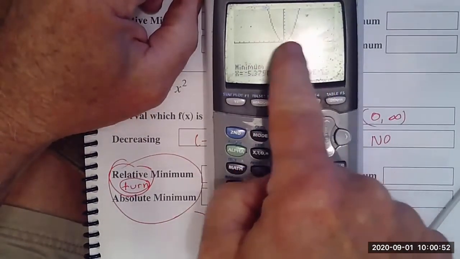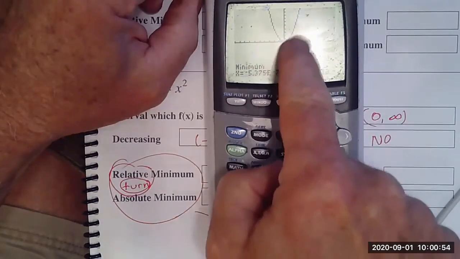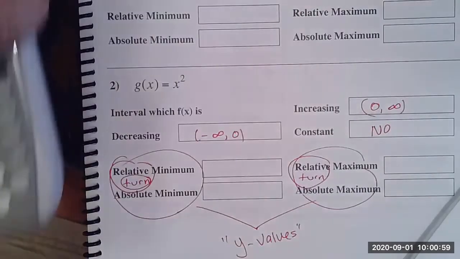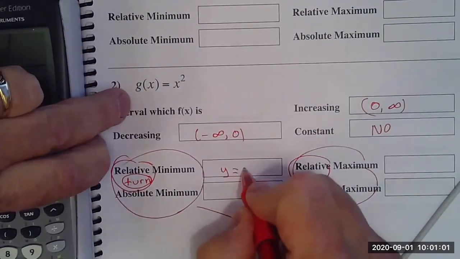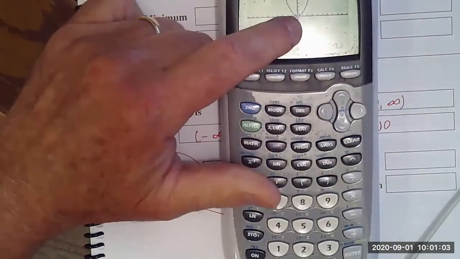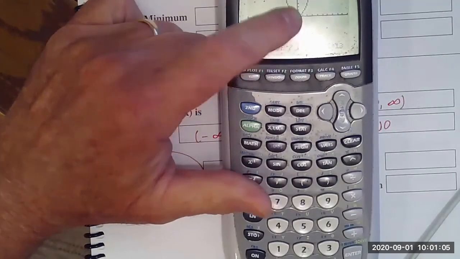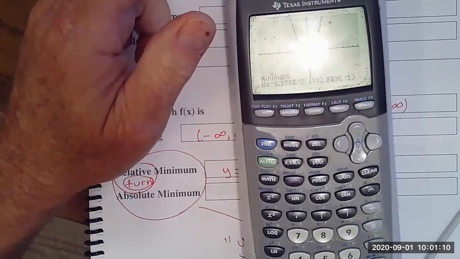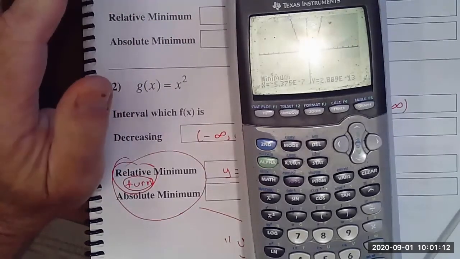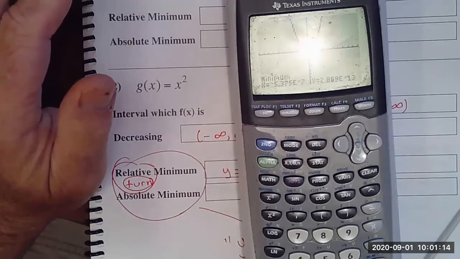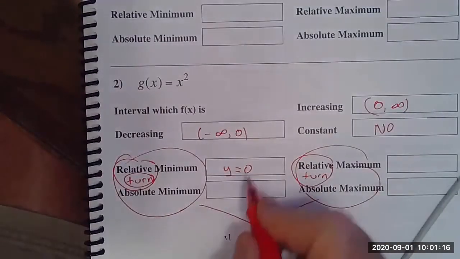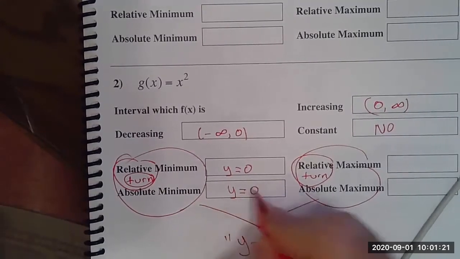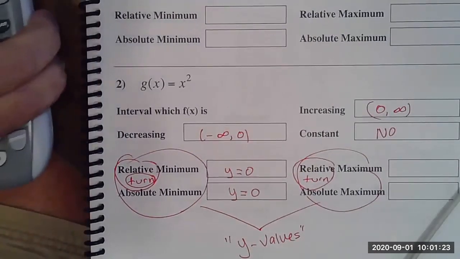So the y value right here is a relative minimum. So you go y equals the 0 at that ordered pair. The ordered pair is 0, 0. So that's the lowest, by the way. If I said it's the lowest out of all of them, that's the absolute minimum as well. So not only is this a minimum because there's a turn, it's the absolute minimum, and you have to include that.